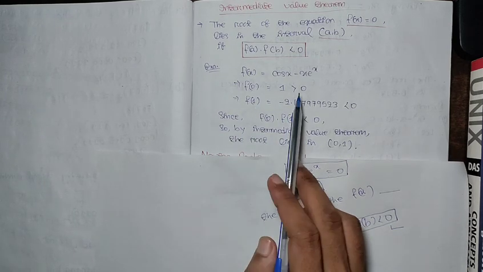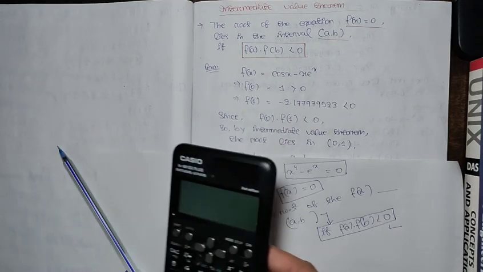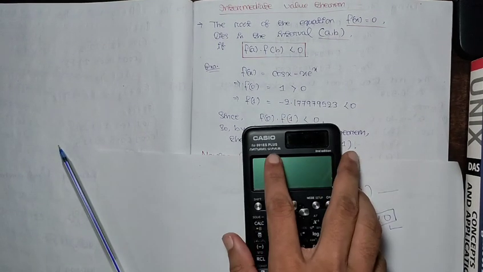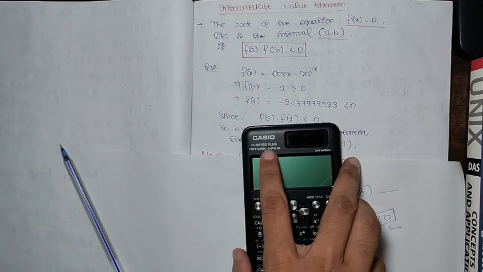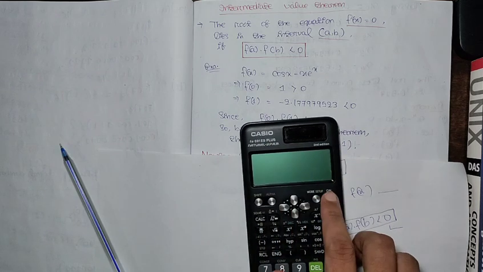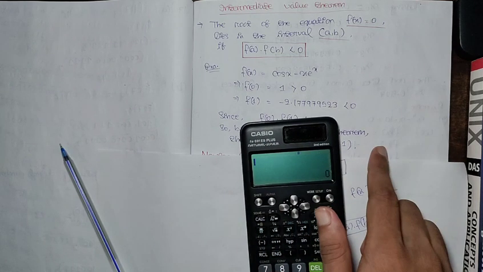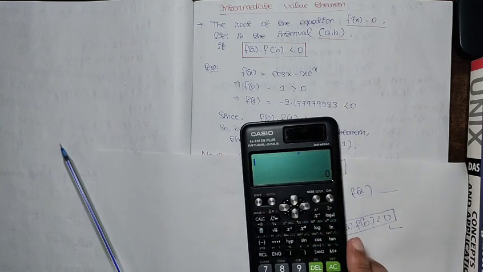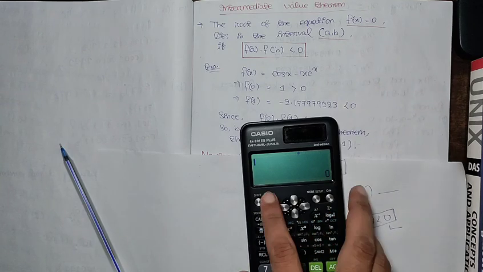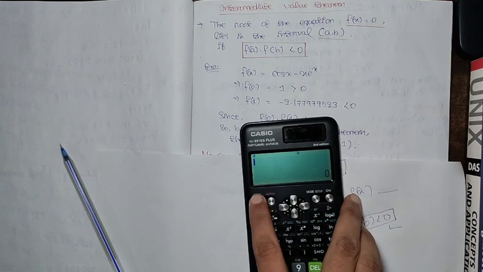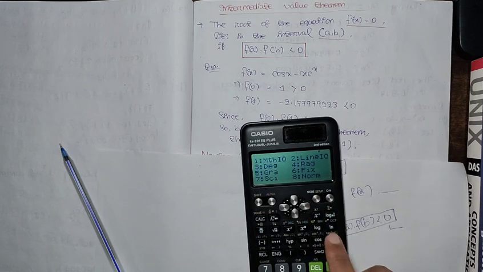For this, use the scientific calculator, that is Casio 991 ES Plus. So here it is on. Remember, in numerical analysis you should do all the problems in radian mode. Okay, so for this press shift mode.